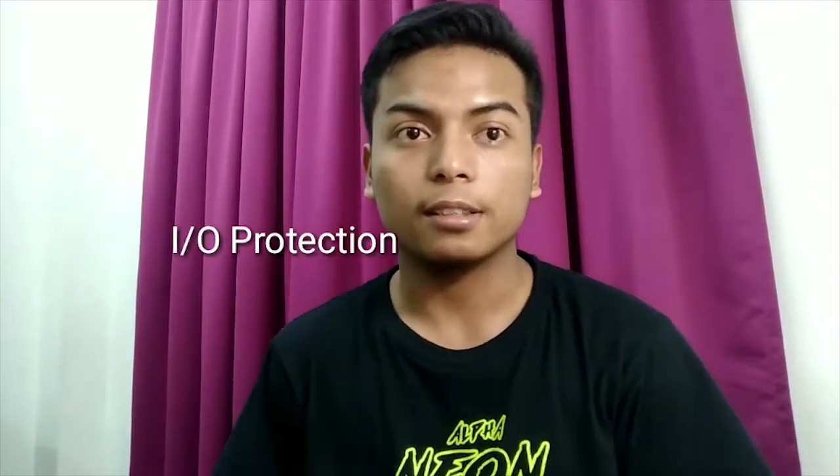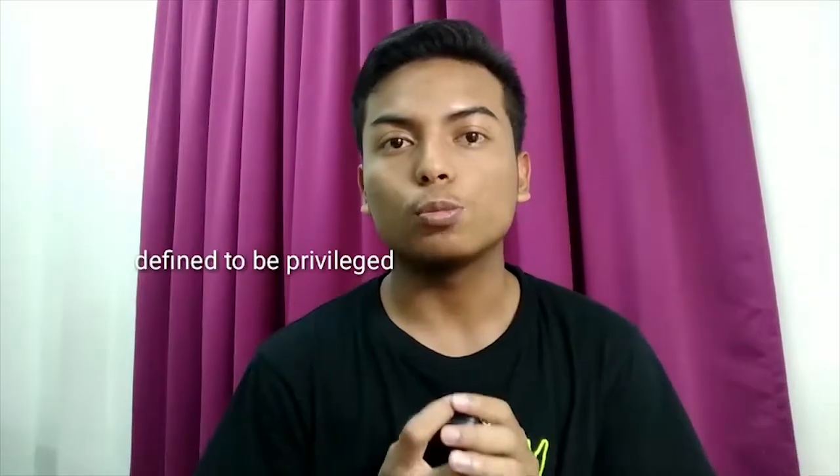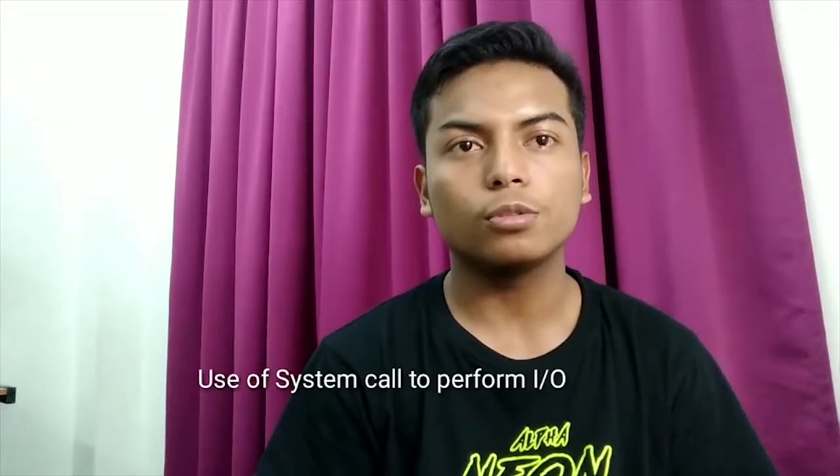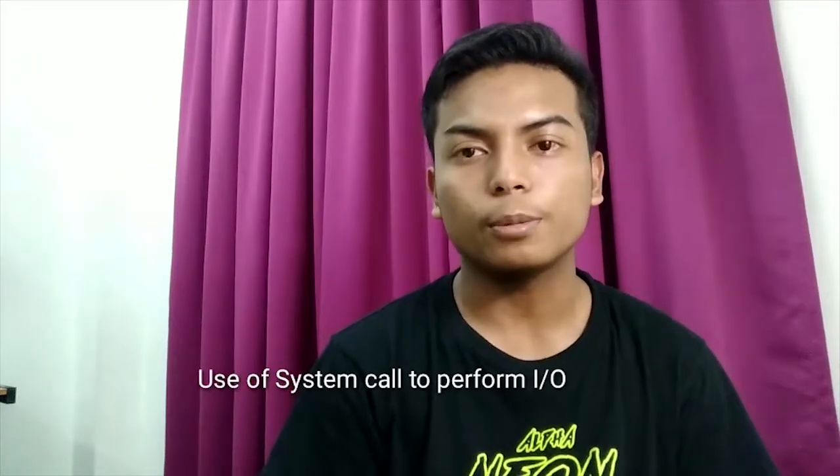Input-output protection. A user process may accidentally or purposefully attempt to disrupt normal operation via illegal input-output instructions. All input-output instructions are defined to be privileged. Input-output must be performed via system calls, and memory-mapped and I/O port memory locations must be protected too. This is how a system call is used to perform input-output.